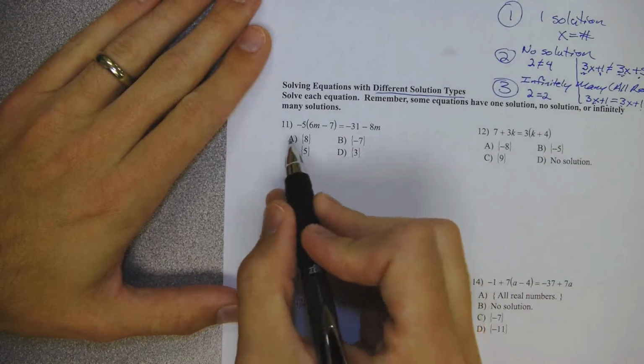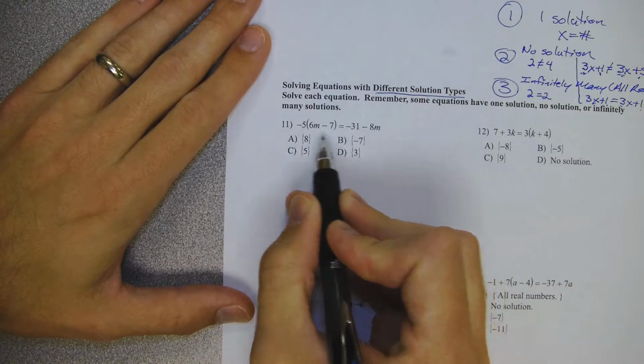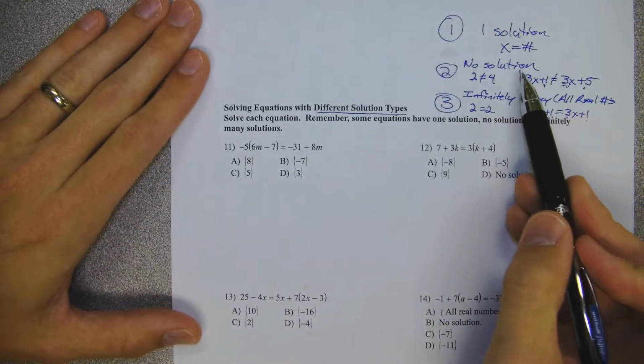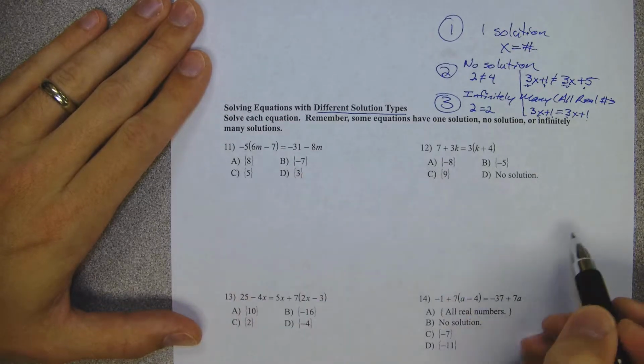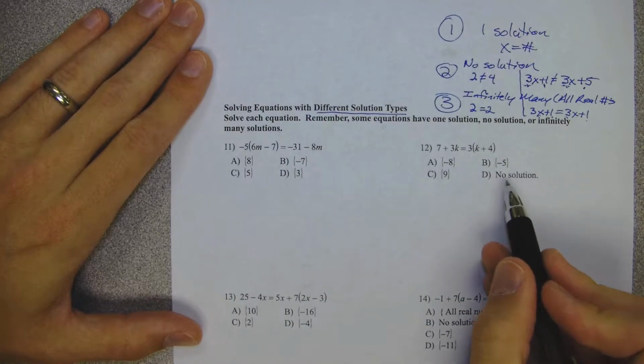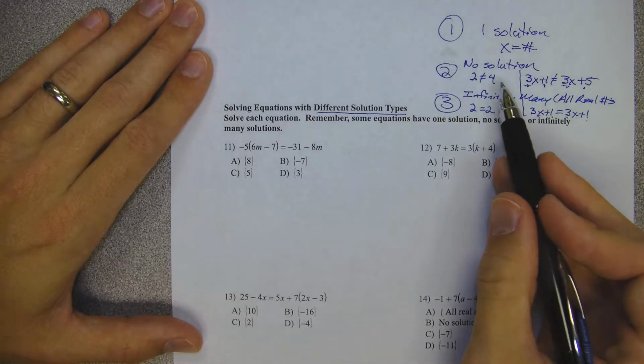So what I want you to notice right off the bat is that since this is a multiple choice problem, notice it doesn't give us the option for either no solution or infinitely many. So this will clearly have one solution. Let's look over here. In this case, no solution is an option. So this could look a lot like this scenario.